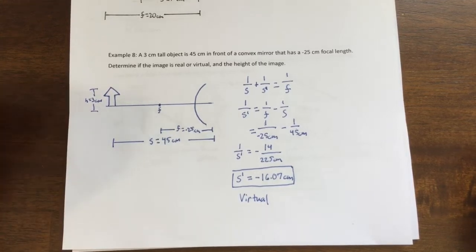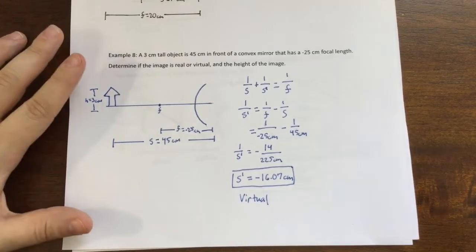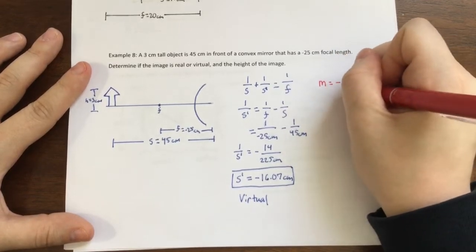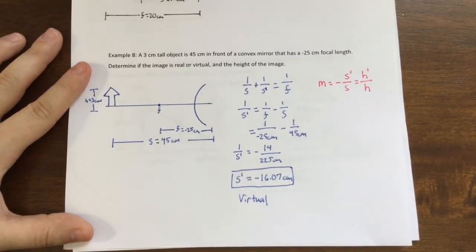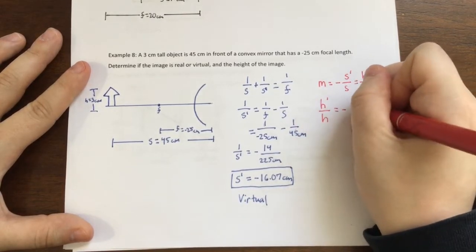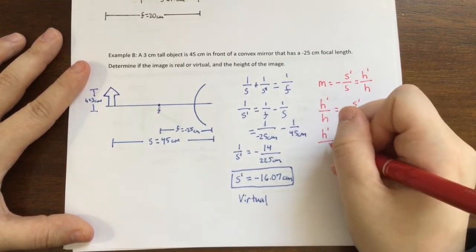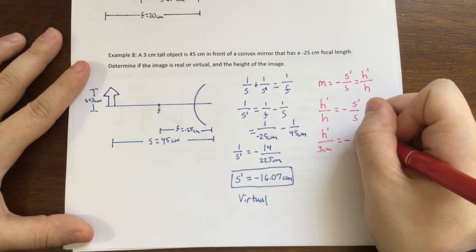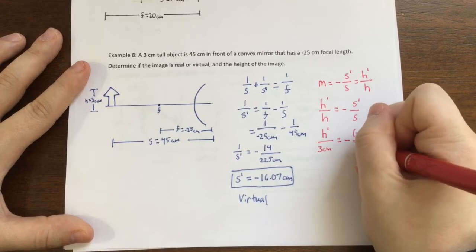Now we want to find the height of the image. We do this using the magnification. M equals minus S prime over S, which equals H prime over H. H prime over H equals minus S prime over S. H prime over 3 centimeters equals minus negative 16.07 over 45.